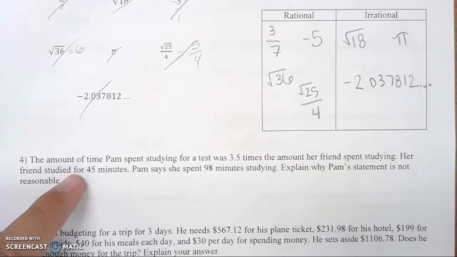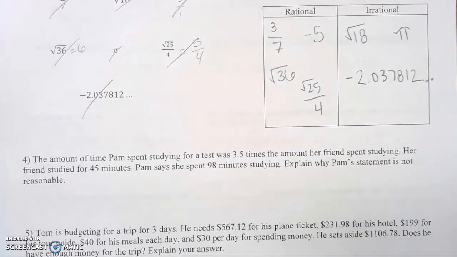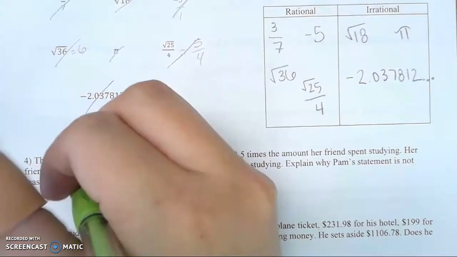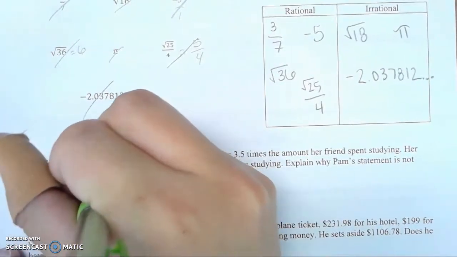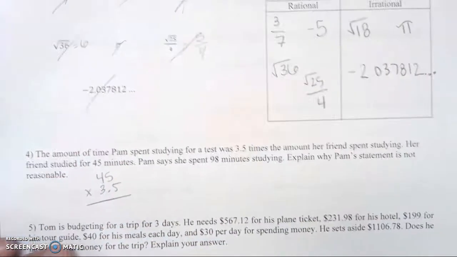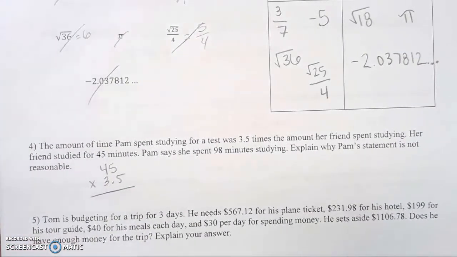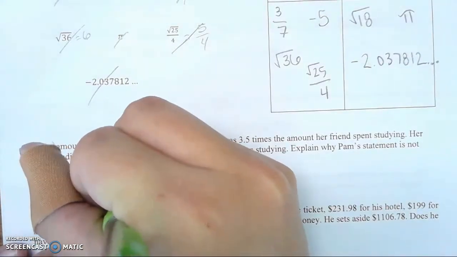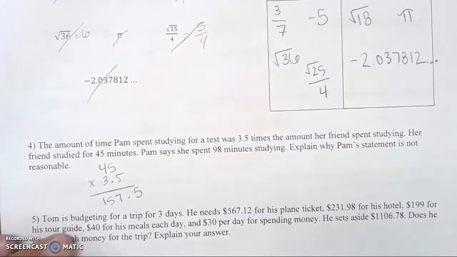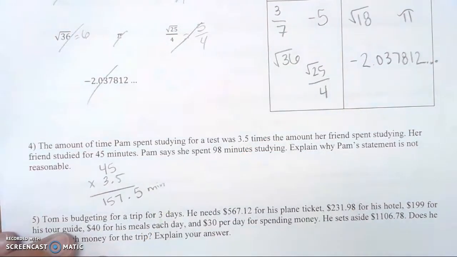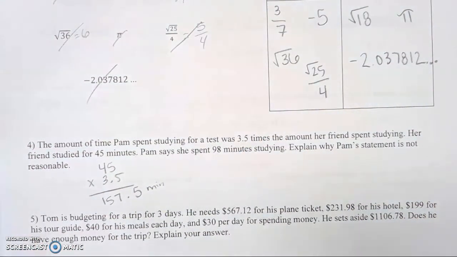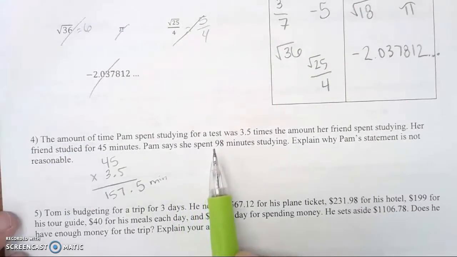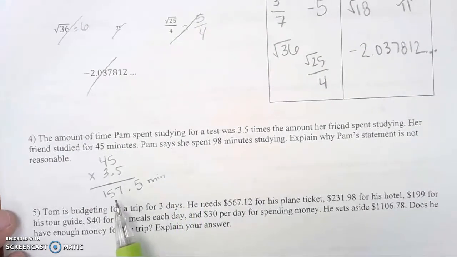So let's figure that out first to figure out how much time Pam spent studying for this test. So we're going to take 45 times the 3.5, and you guys can use your calculator on your test. So if you were to take 45 times 3.5, you get 157.5. And this is talking about minutes. And in this statement, it says Pam says that she spent 98 minutes. Well, she didn't spend 98 minutes. She actually spent 157.5 minutes.